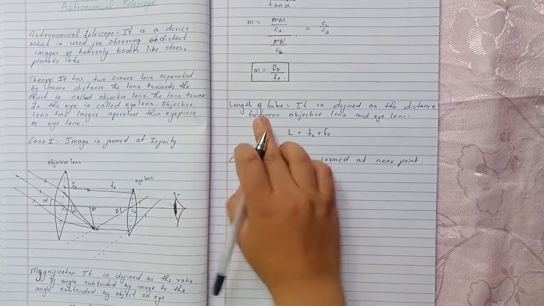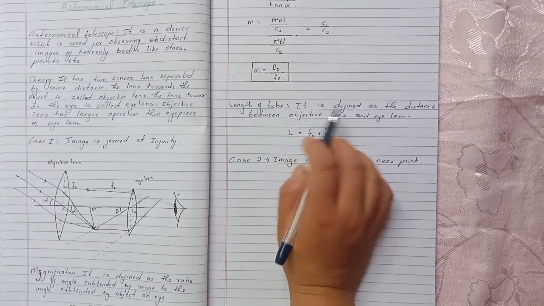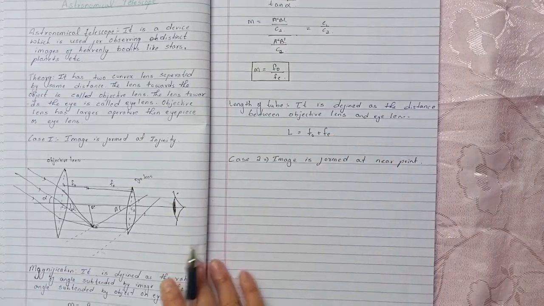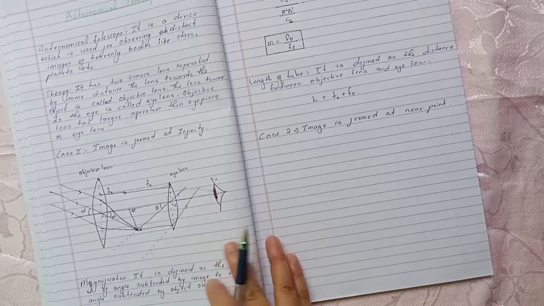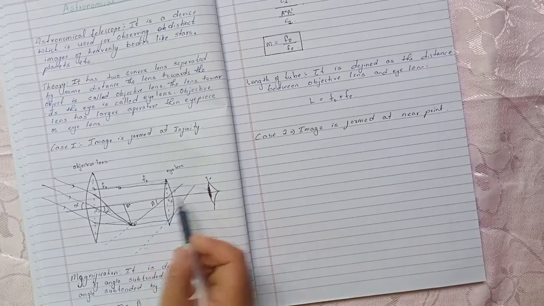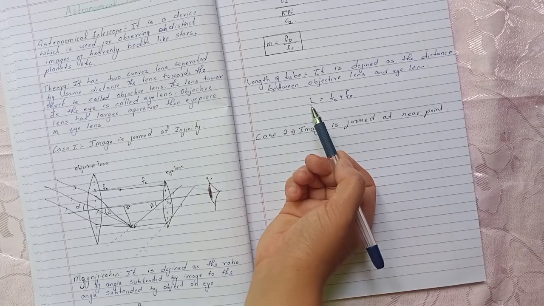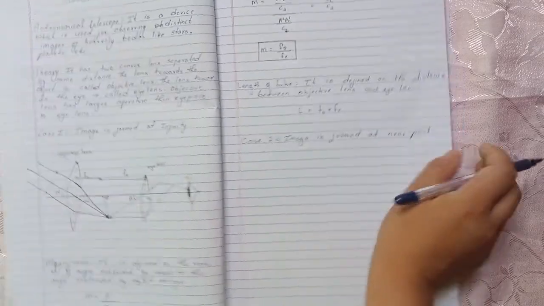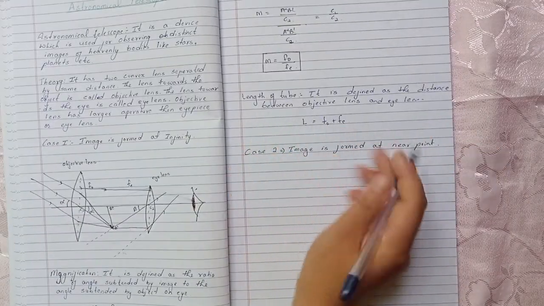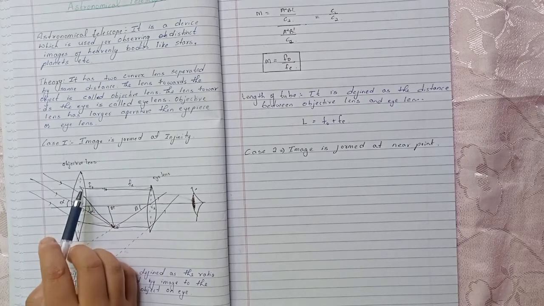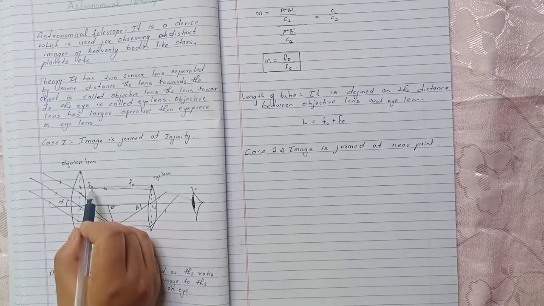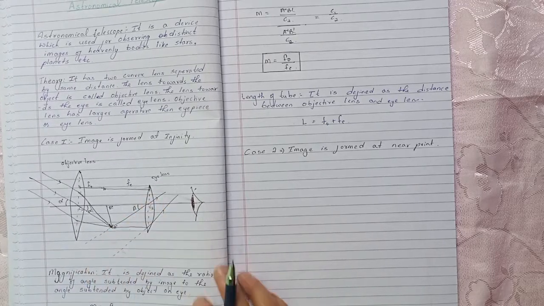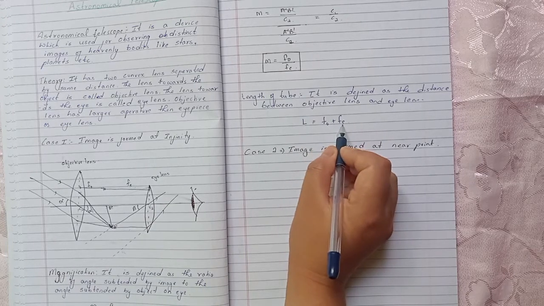Now, length of the tube. As you can see over here, it is described as the distance between objective lens and eye lens. As you can see, this is the objective lens and this is the eye lens. So length of the tube or telescope means the length between the objective lens and eye lens. So let length of the tube be L, which is, as you can see, the length from objective lens to the image is FO and the length from image to eye lens is FE. So simply, L is equal to FO plus FE.